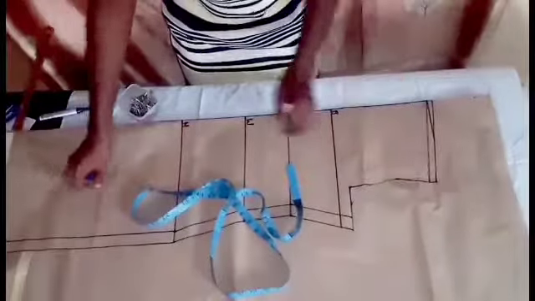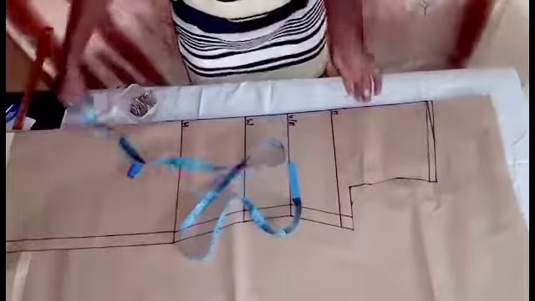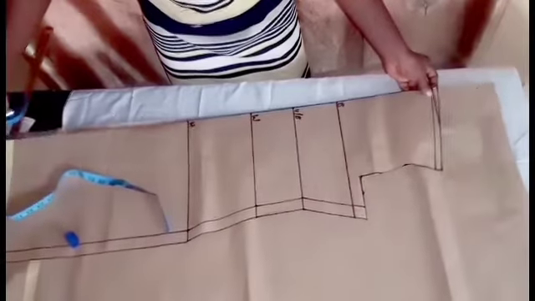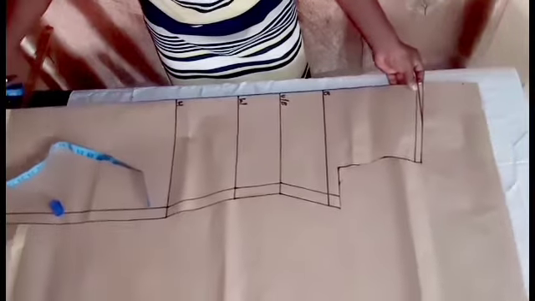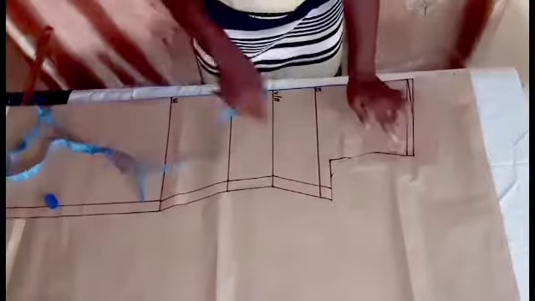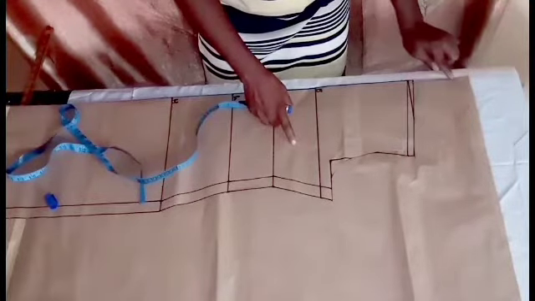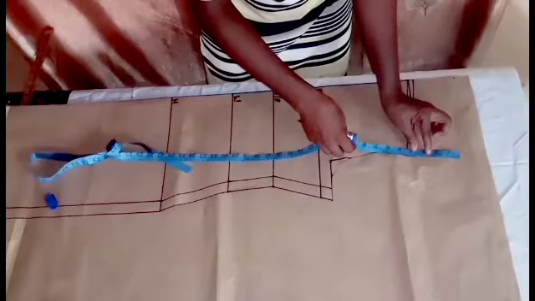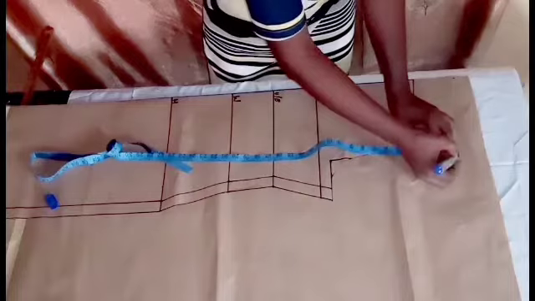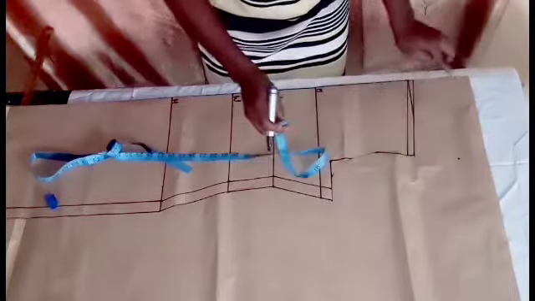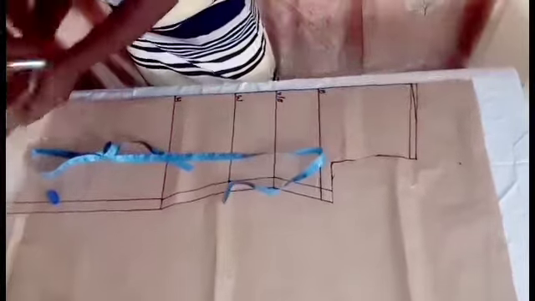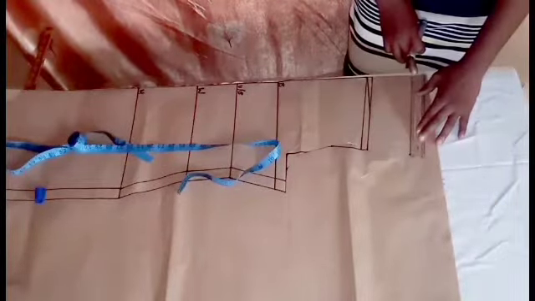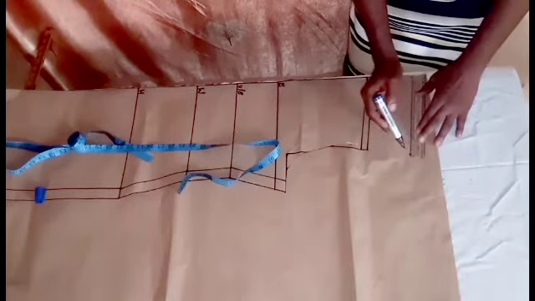So now I would also measure my 3.5 from this side. You know, I've measured 3.5 here, I also measure 3.5 from this side. So place my tape like this from 3.5 and I'll mark it. Okay, so now I would draw a line. So just draw a line to connect them.